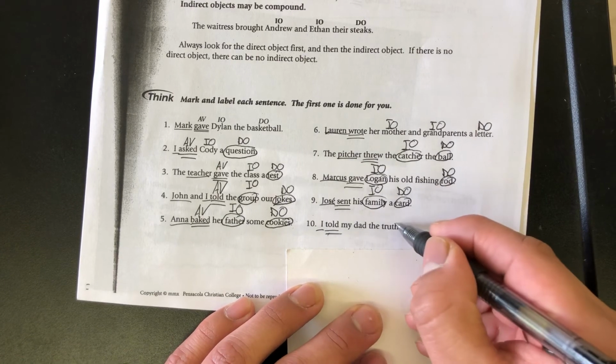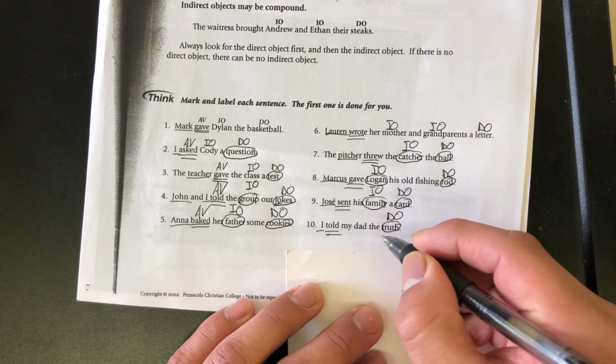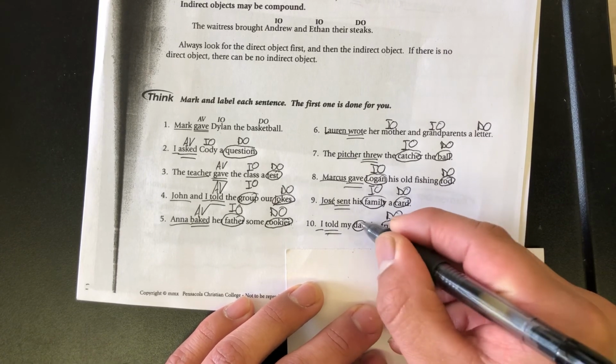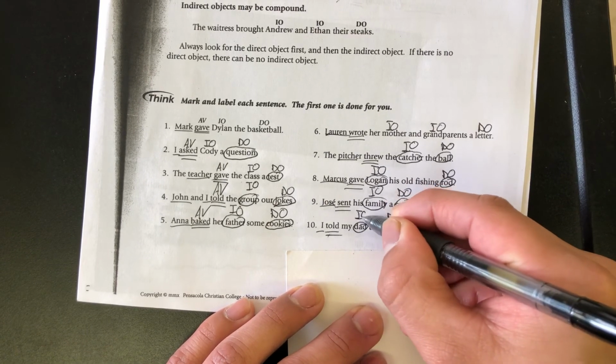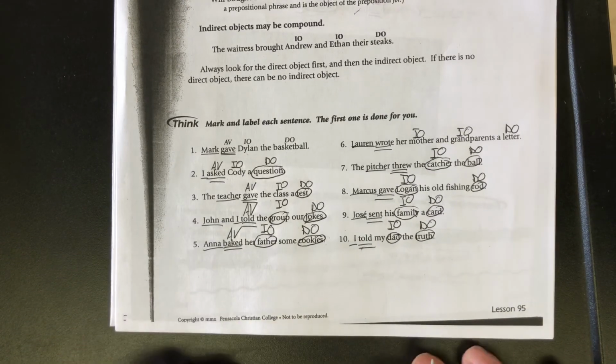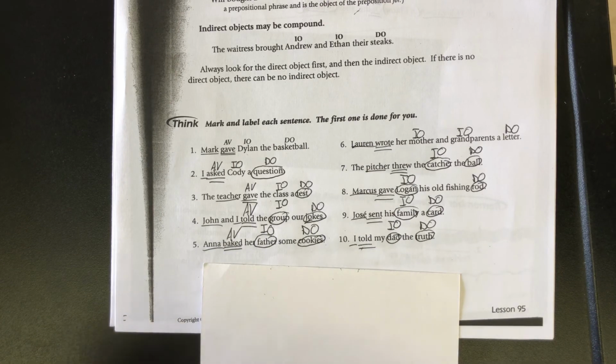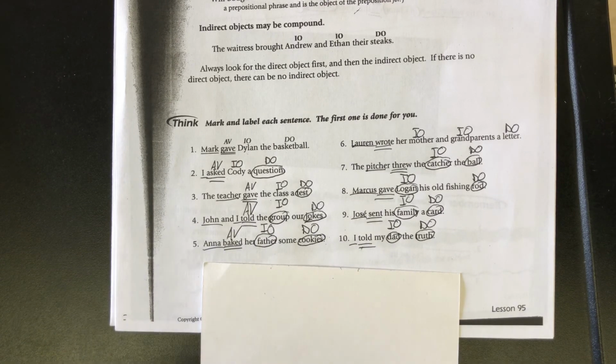Told what? Told truth. It's my direct object. And to whom? To dad. And that is the indirect object. Make sure you've labeled your problems carefully and correctly. And in the next video, I'm going to put it up on the board. We're going to diagram several of these. All right, thank you.